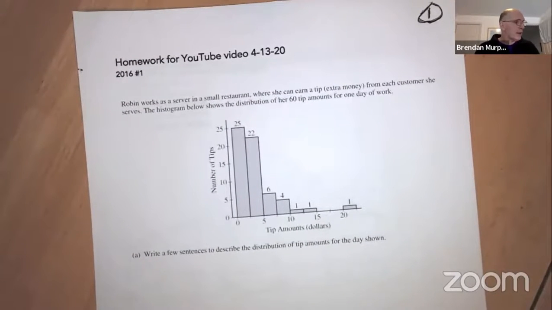Robin works as a server in a small restaurant where she can earn tip money, extra money, from each customer she serves. You've heard me say it, we're setting the table here. We're just setting the tone. We try and understand that students, English may not be your primary language, your first language. So any words that are not very common, we try and define those. And so we want everyone to have sort of an equal footing on this.